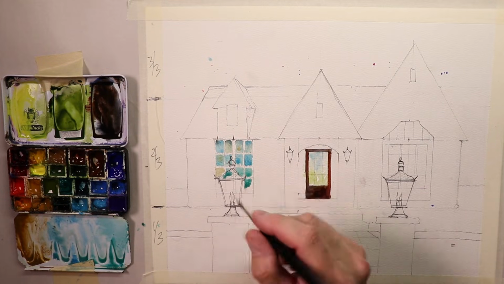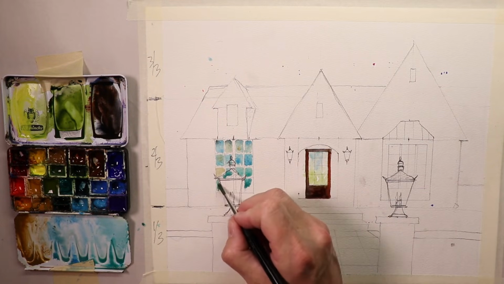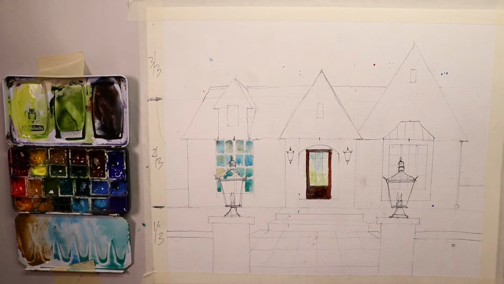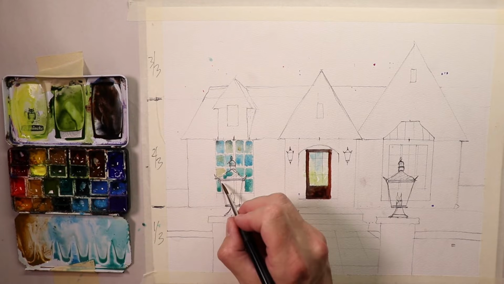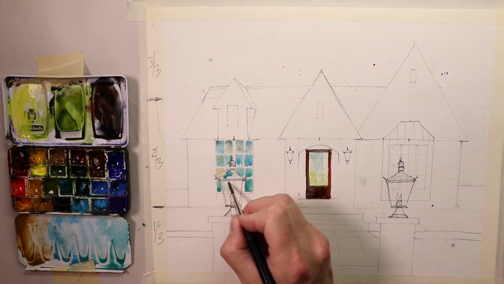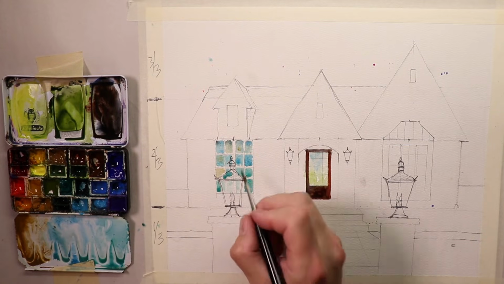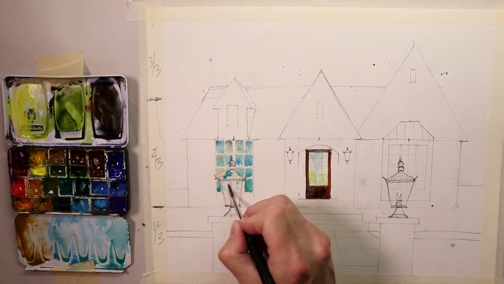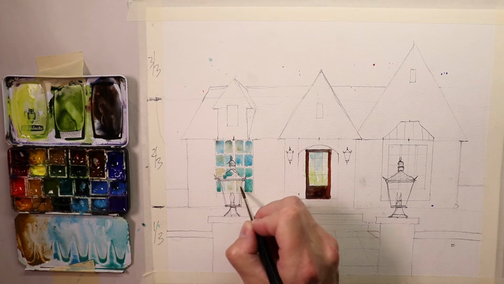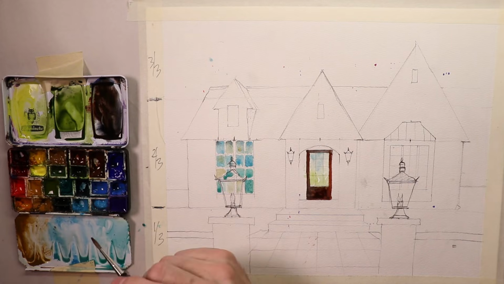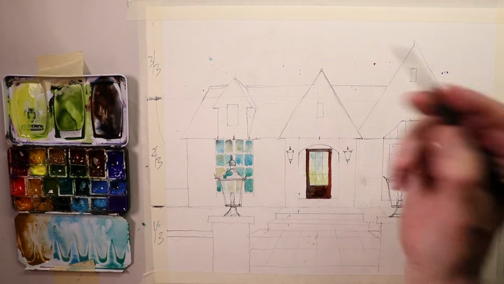This is going to be dark, like a black color. Here I'm going to go extra light, like this. And here I'm going to go extra light because that's glass. Like that. Okay. Wow, look at that. Okay, now we're going to go up here. This is dark.